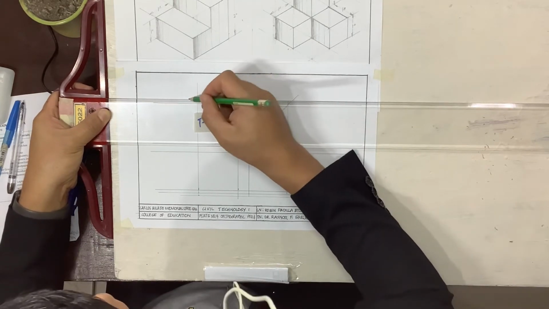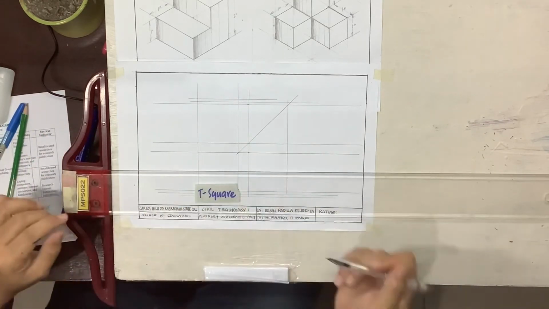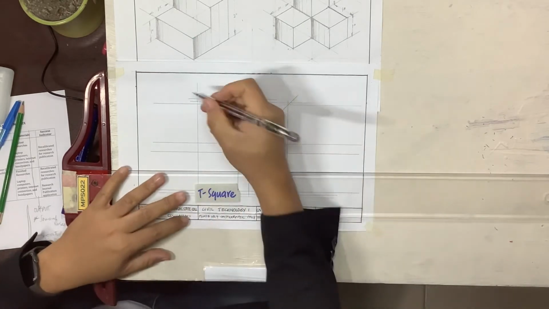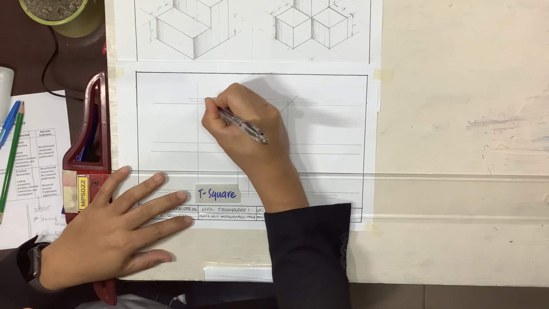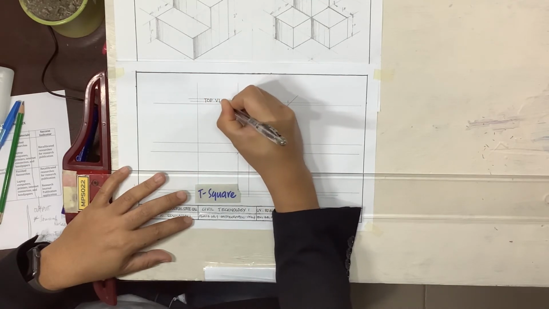Okay. So these are simply your guidelines. Okay, that's part of our lesson. So let me place top view here. Top view. Always touch the line. Okay.